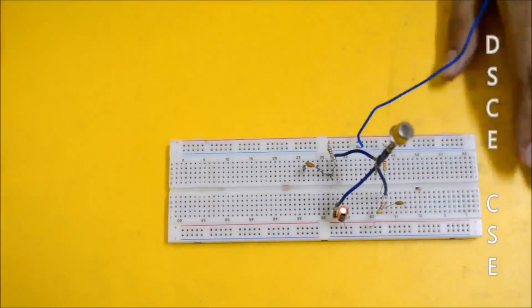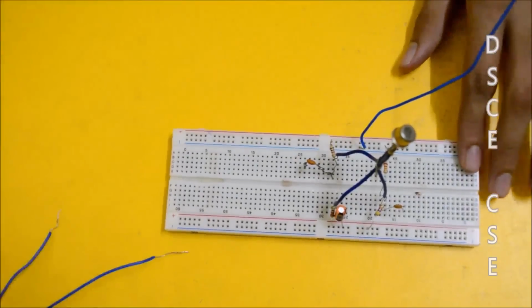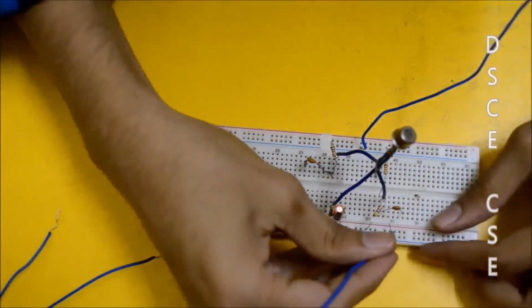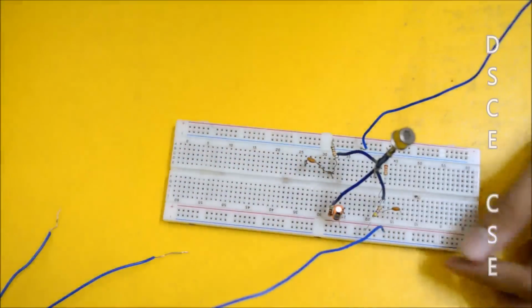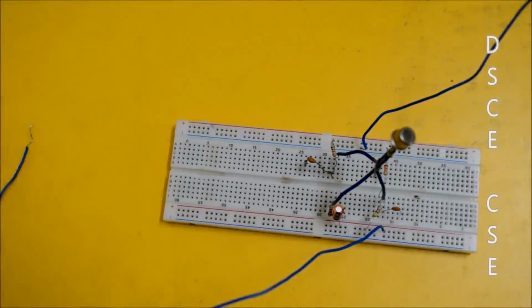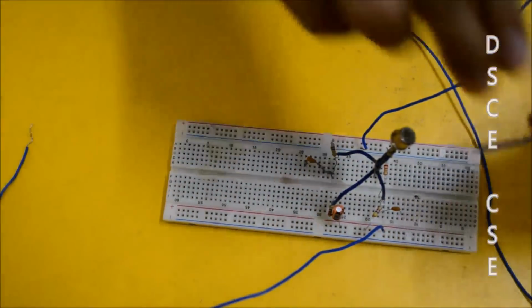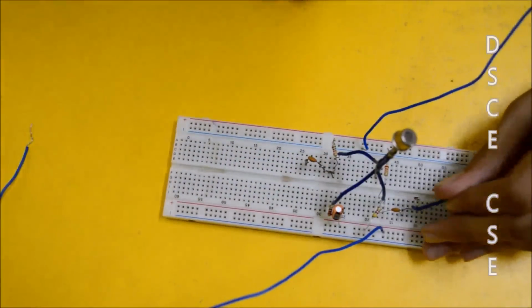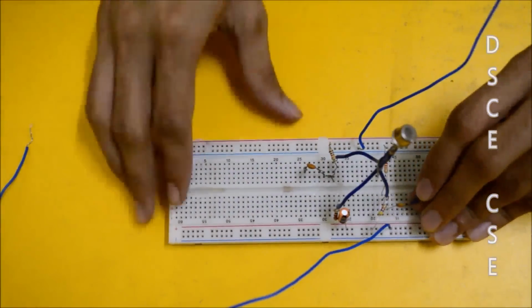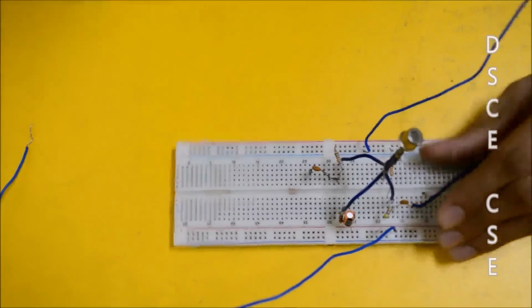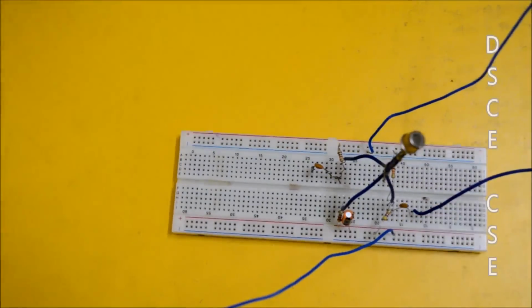So VCC, this is for ground, this is for the input, and this is for the output.